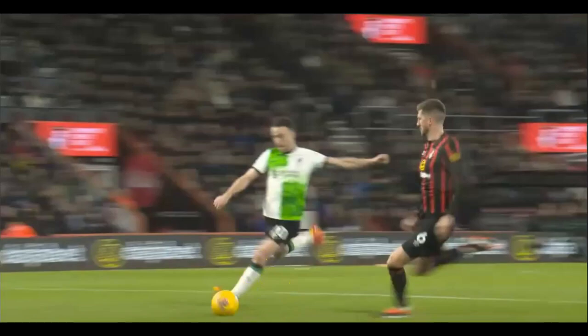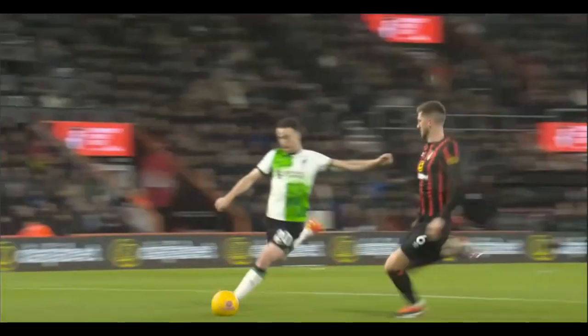Diego Jota's not doing that. He does use, watch this, Bosch. He just does slot it with his laces, but he slots it perfectly straight and perfectly right into the corner with lots and lots of power.